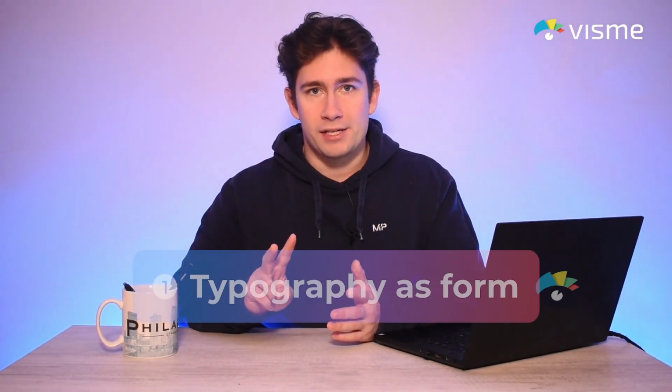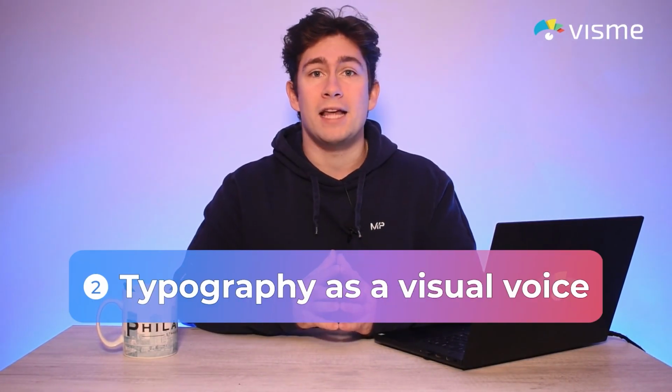It's important to remember that typography is more than just words on a page. It can be a powerful design element that shapes the visual experience. Whether the font you choose is bold and impactful or subtle and elegant, it adds depth and character to your visual storytelling. We'll touch on two topics: typography as form and typography as a visual voice. Both are unique ways of looking at type that go beyond titles, subtitles, and body text.